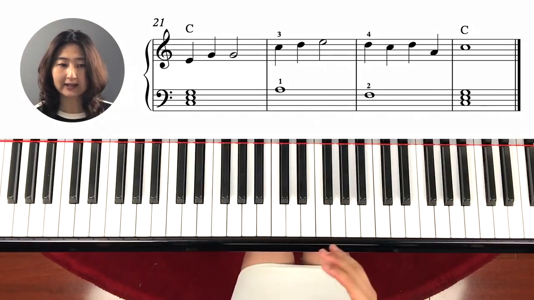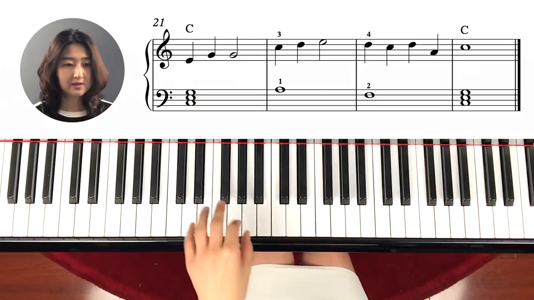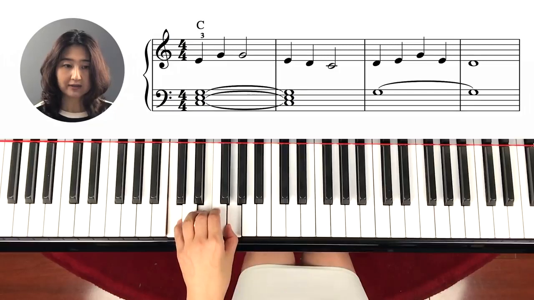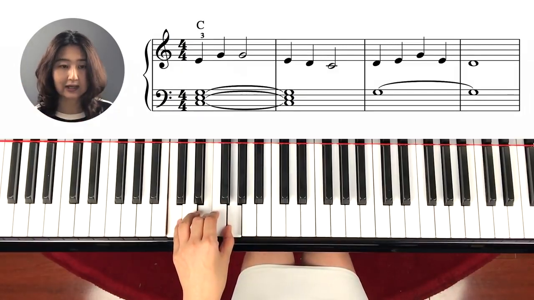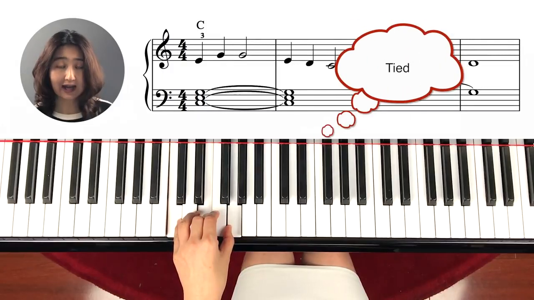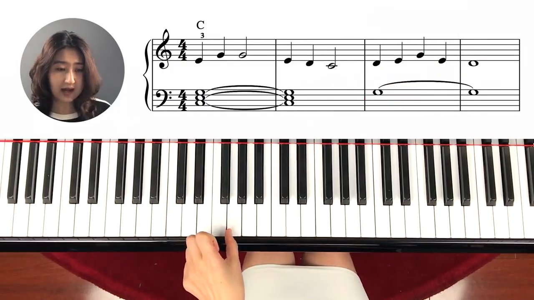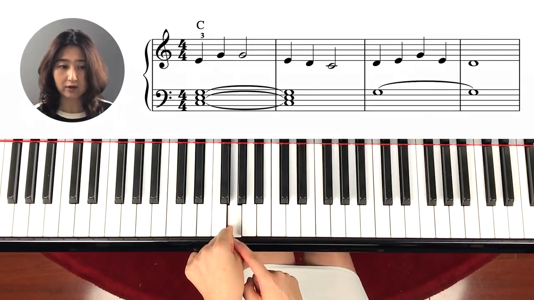Now, before we add the left hand, I will just go over one thing. If you're looking at the score, the left hand, a C chord at the beginning, and you will see the lines. What is the line? That's what we call a tie. Tied means you're not going to play the next note. Instead, you hold the note for its value.